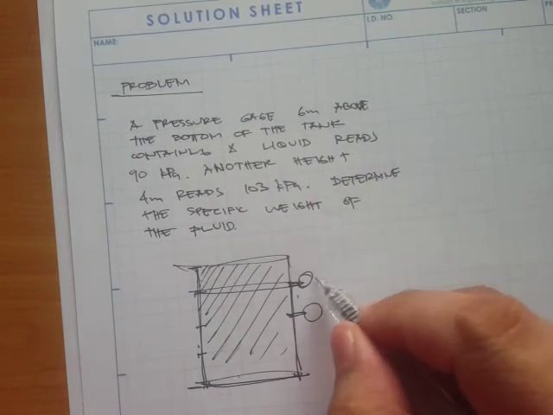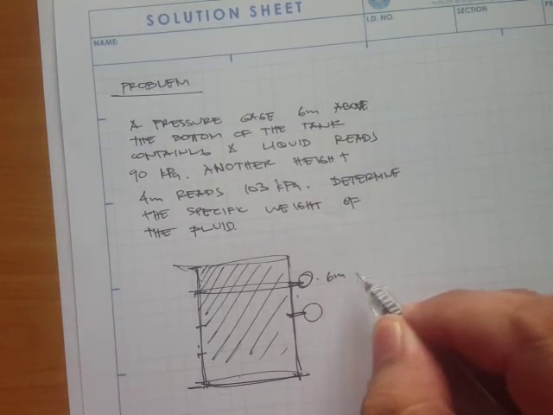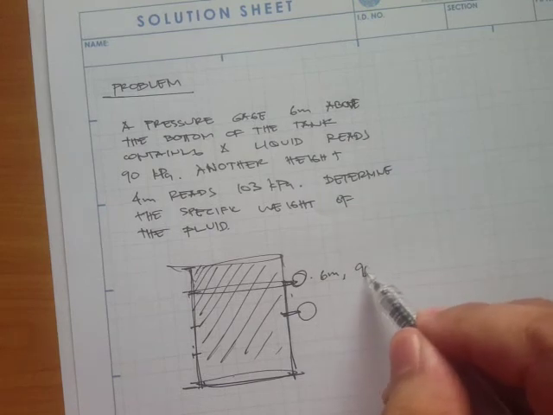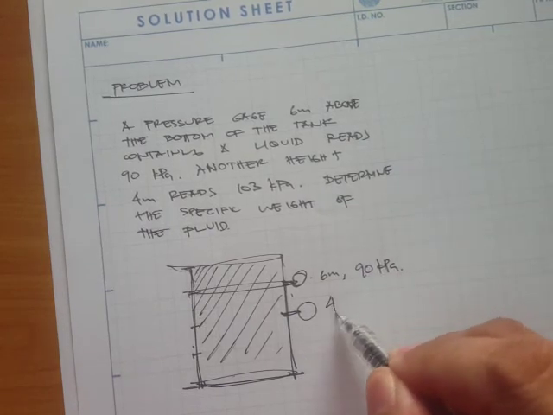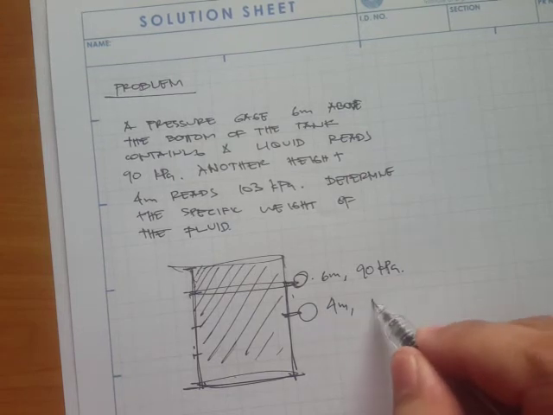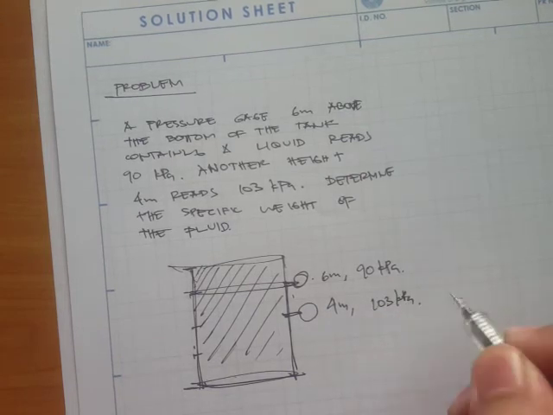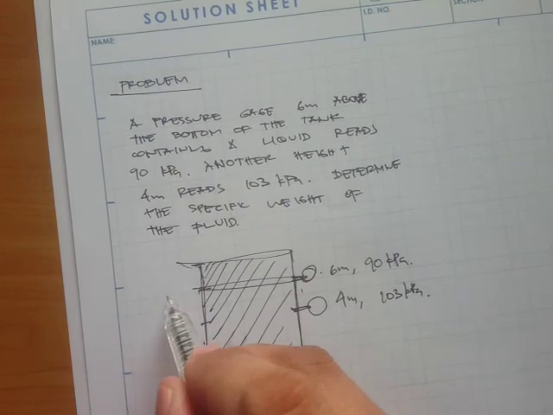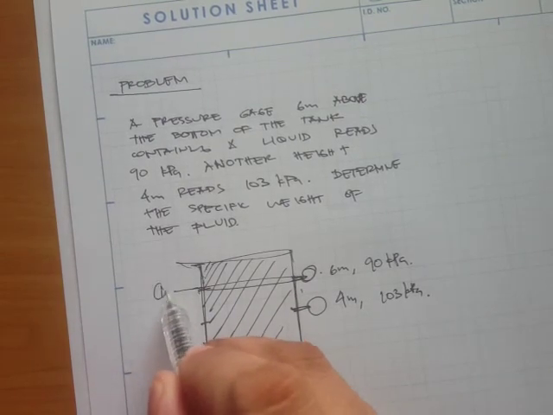It says here that at 6 meters we have a reading of 90 kPa, and at 4 meters we have a reading of 103 kPa.